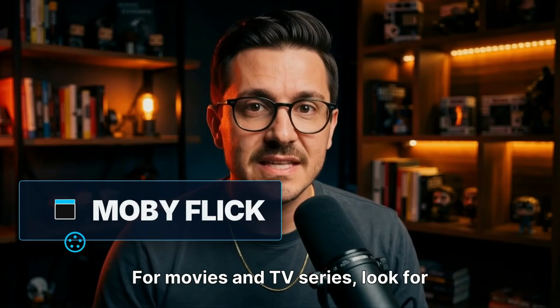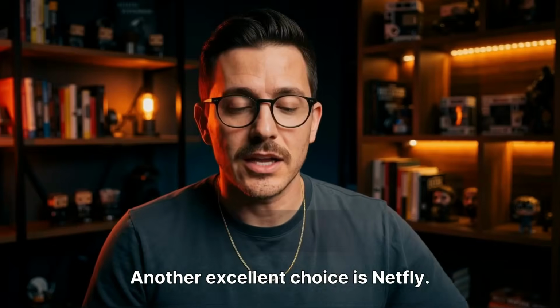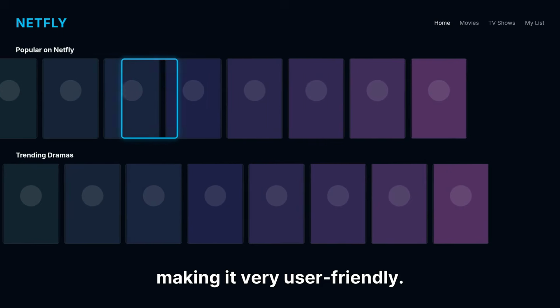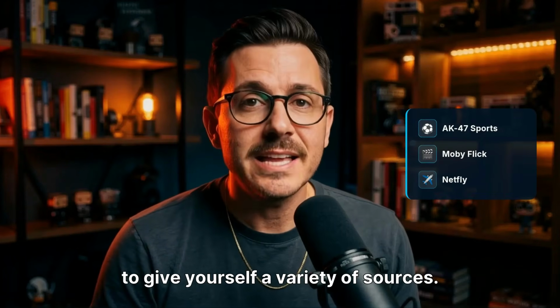For movies and TV series, look for MobiFlick. This app has an incredible library that is updated constantly with new titles. Another excellent choice is Netflix. The interface on Netflix is very modern and looks similar to paid streaming services, making it very user-friendly. Go ahead and install both of these to give yourself a variety of sources.